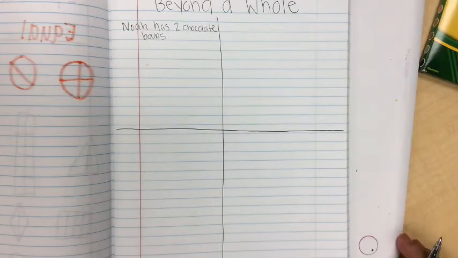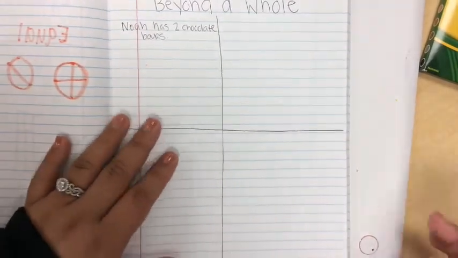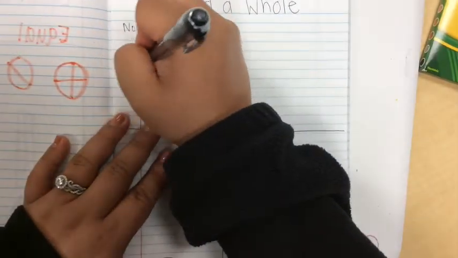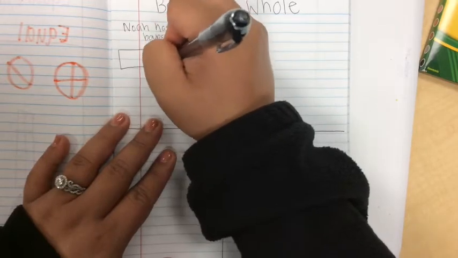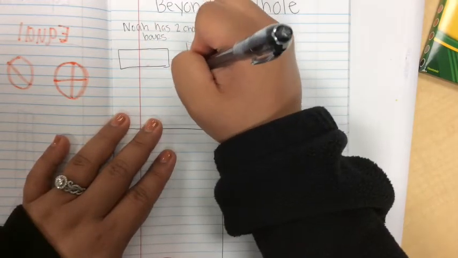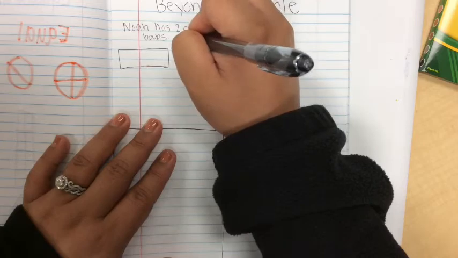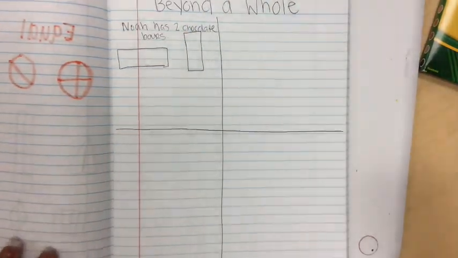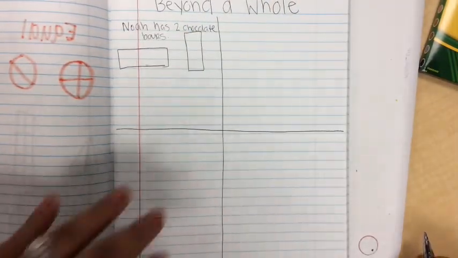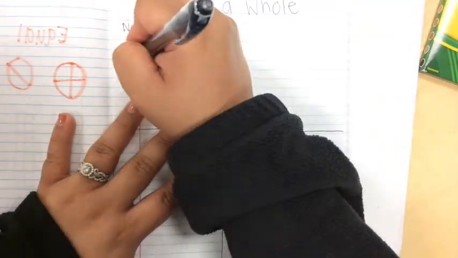Okay? So Noah has 2 chocolate bars. And I'm going to draw them. I'm just going to draw 2 rectangles right here. And we're going to partition them into eighths.